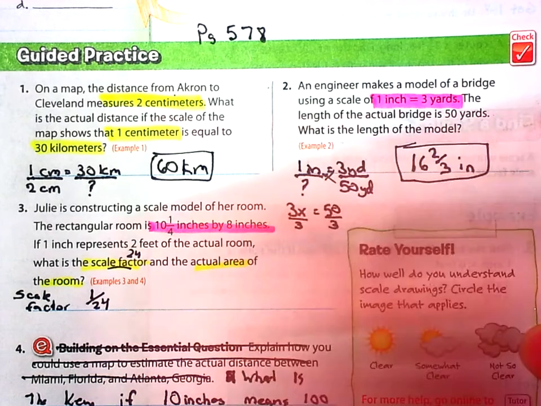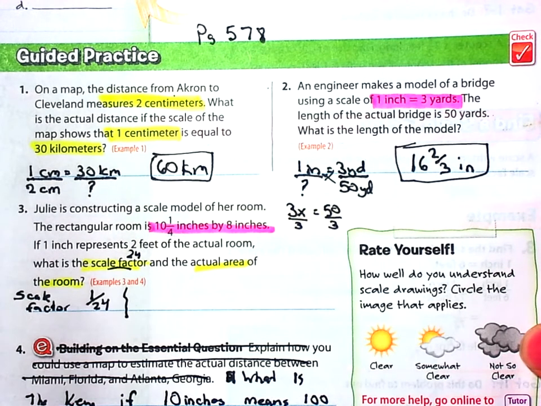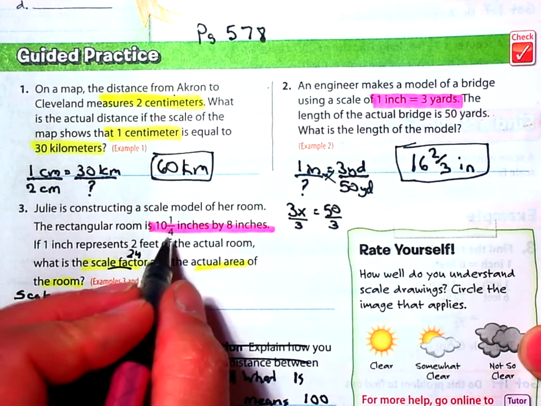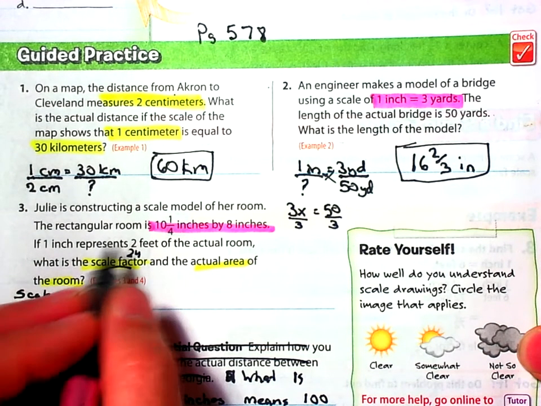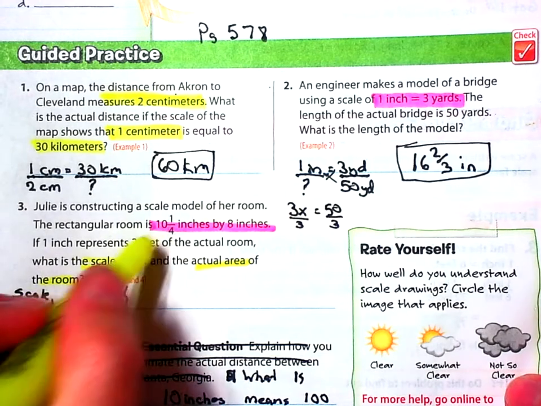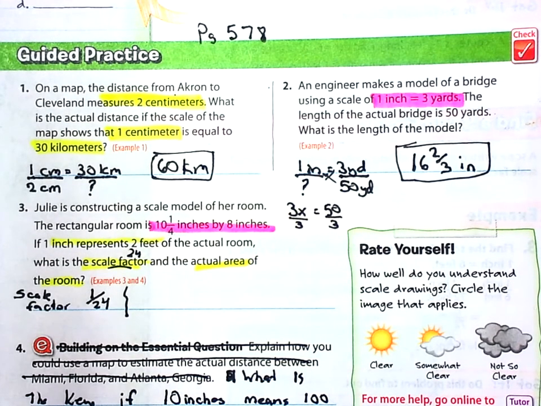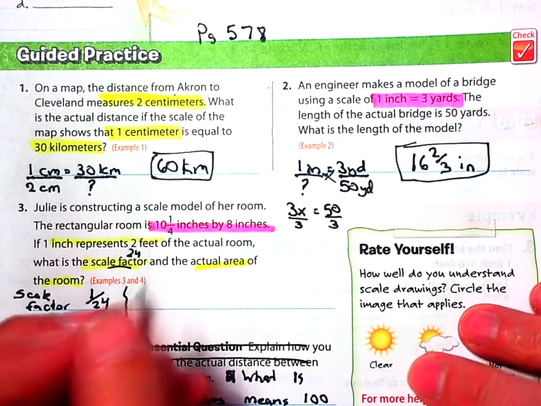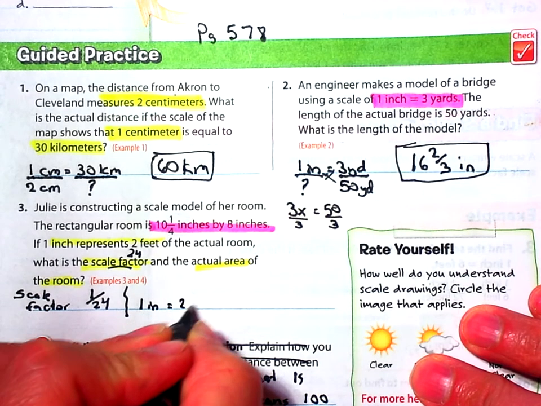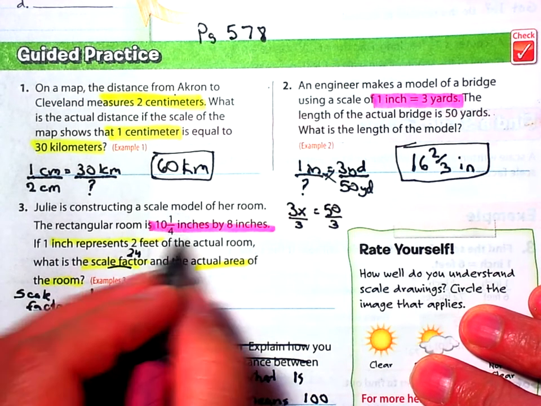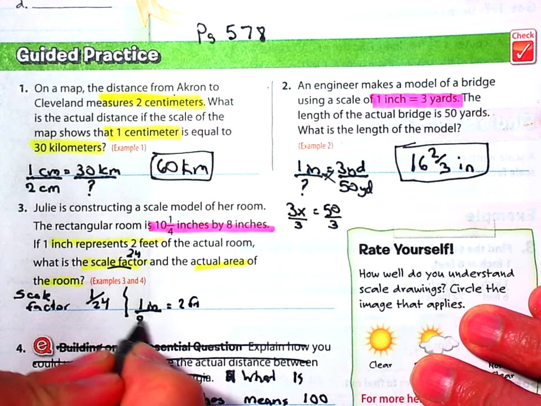So now she has her room. Well, the first thing is I'm going to do this one first. But it still gives me here, there's my rule. 1 inch is the same as 2 feet. Well, here I have 8 inches.